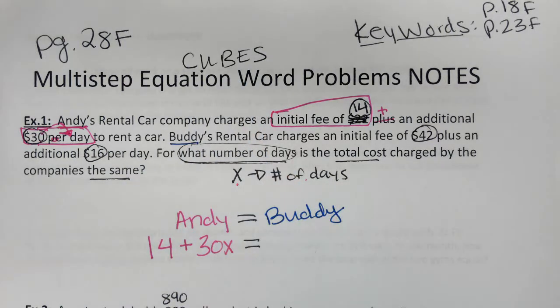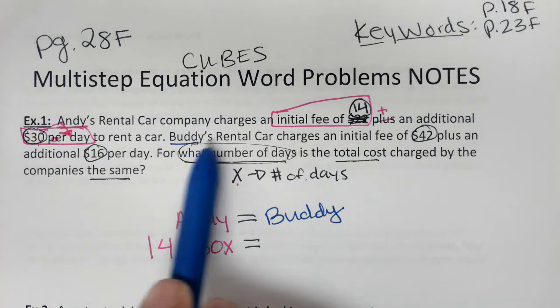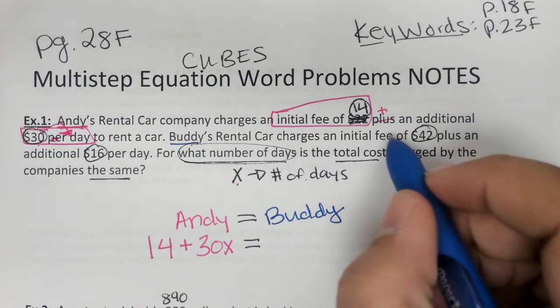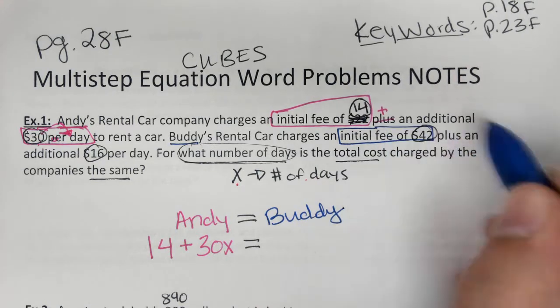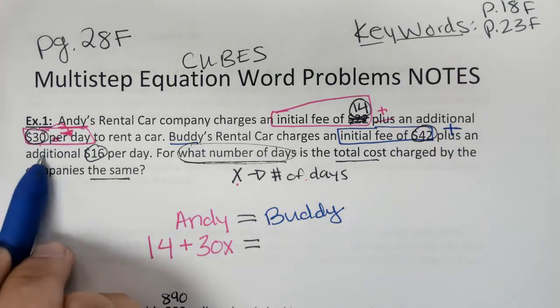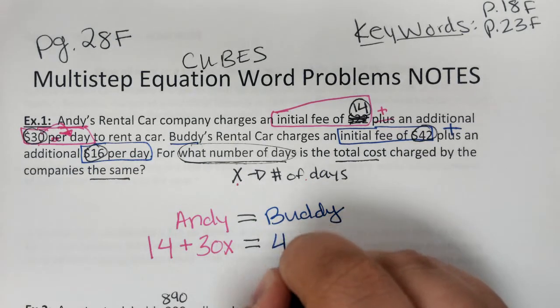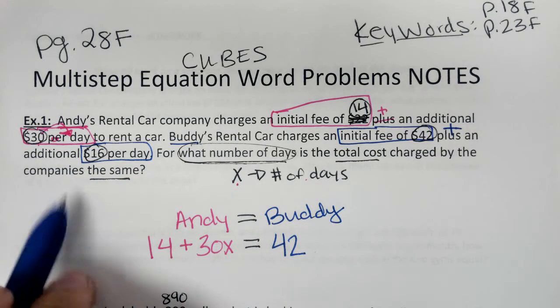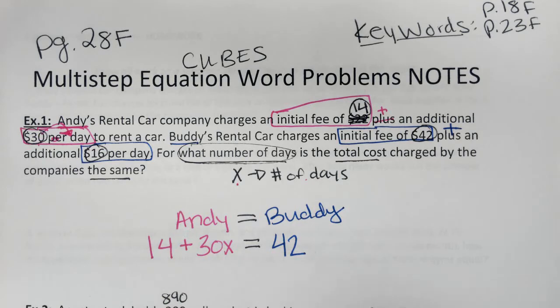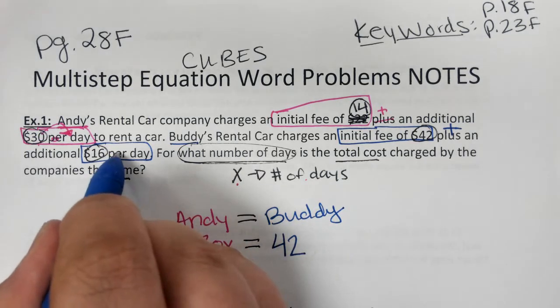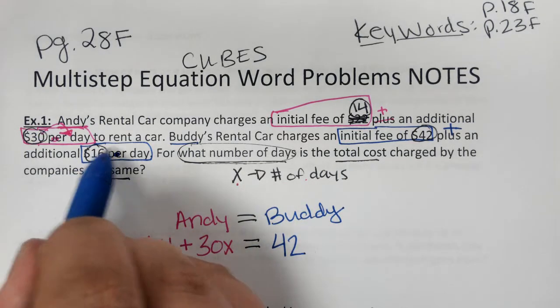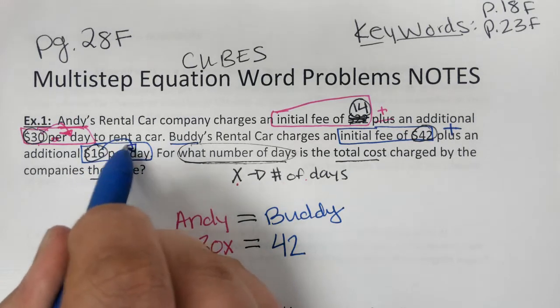Still boxing our important information in vocabulary. Buddy's rental car charges an initial fee of $42 plus an additional $16 per day. So no matter what with Buddy, we have to pay the $42, but you get to pay a whole lot less every day with him. Per would tell us multiply. We're multiplying 16 and the number of days.